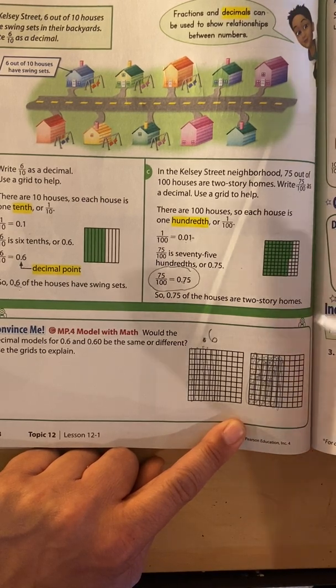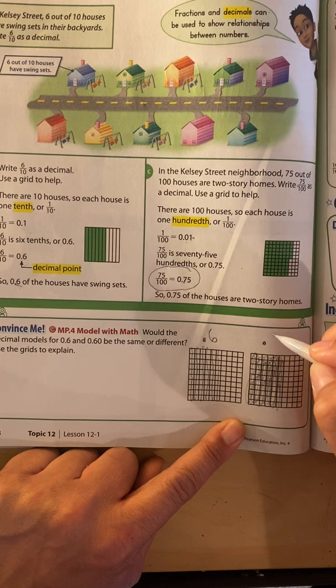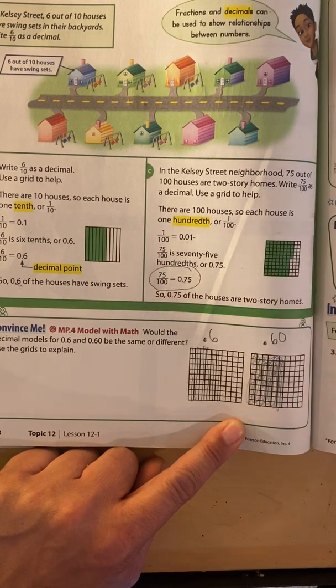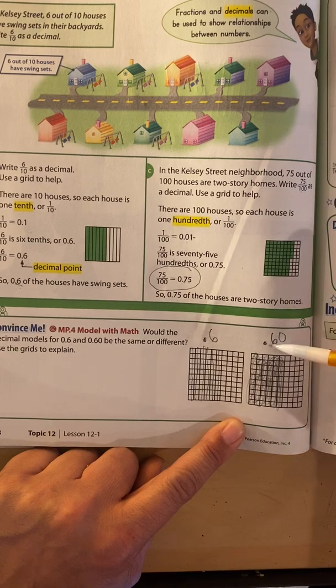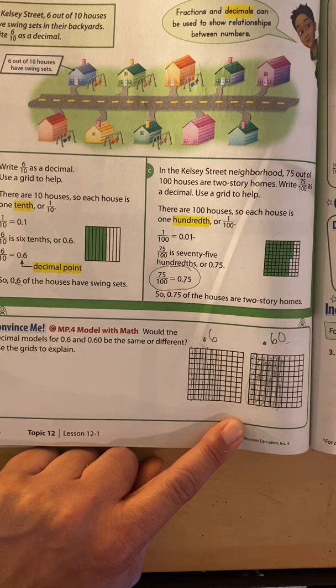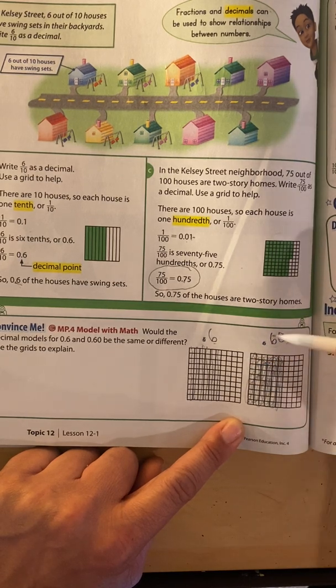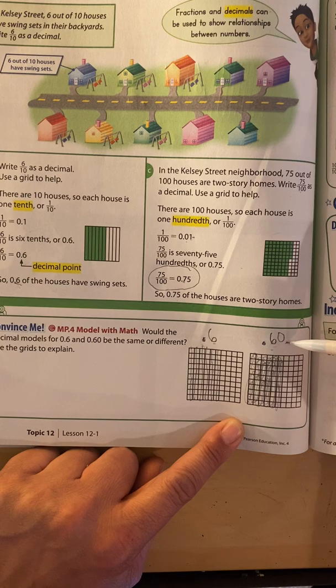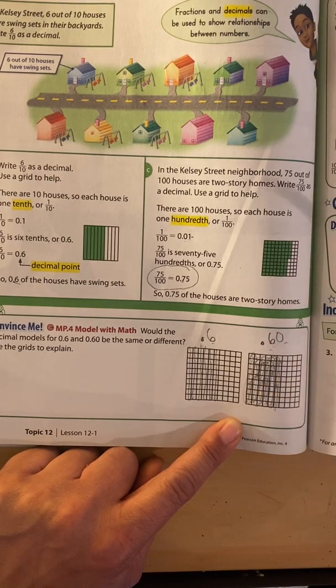60 squares. 60 out of 100 would look like that. 60 1/100ths. This is 6/10ths. 60 100ths. These are equivalent. 0.6 and 0.60 mean the same thing. The picture looks different, but they're equivalent, okay?